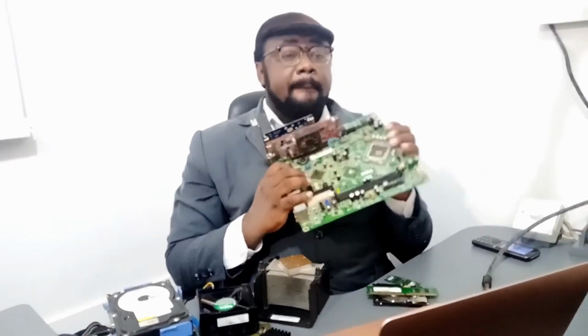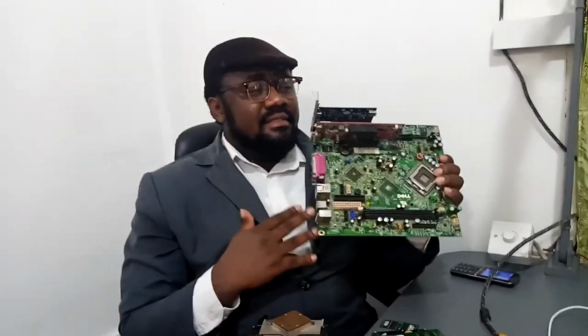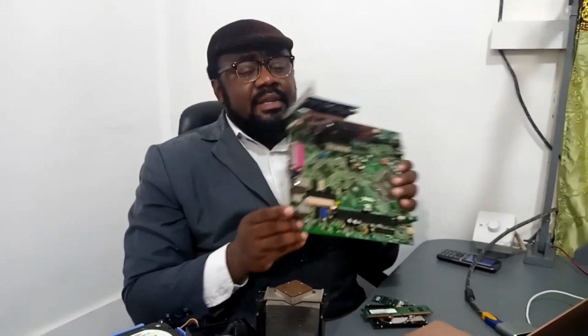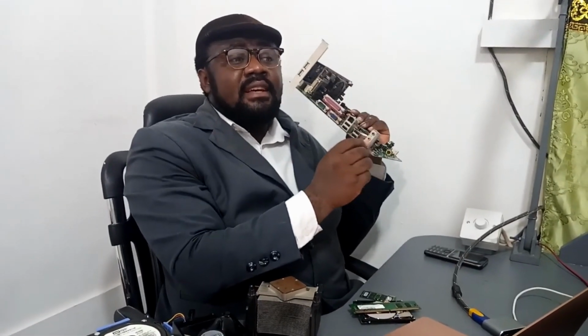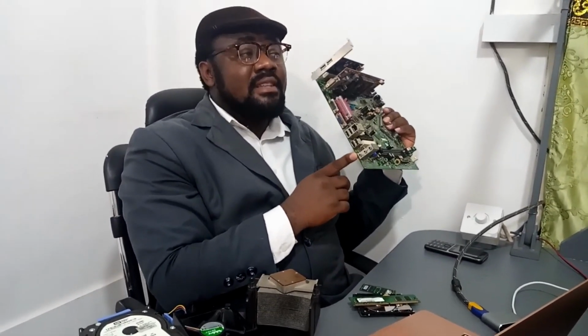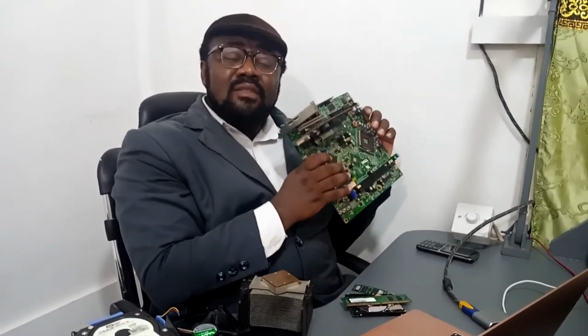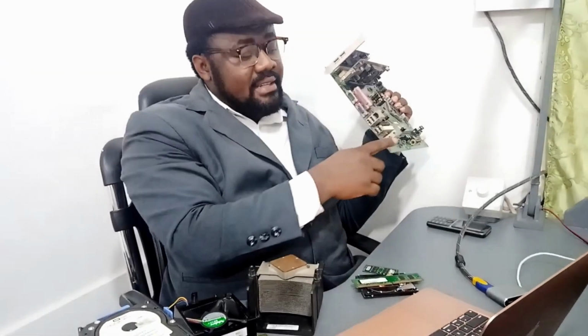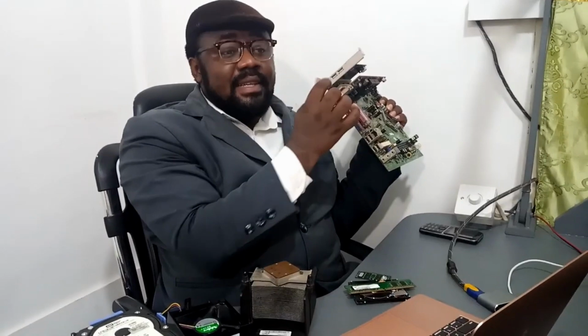Now listen. Your machine is not producing sound. Maybe the onboard sound system is damaged and sound is not coming at all. The only way you get sound is to buy what you call a sound card and slot it in. When you slot it, you get some ports like this where you can plug in your speakers and you get sound.